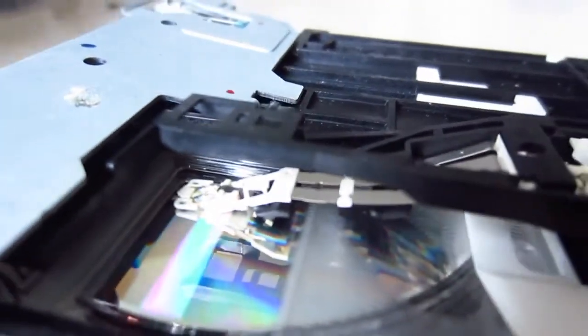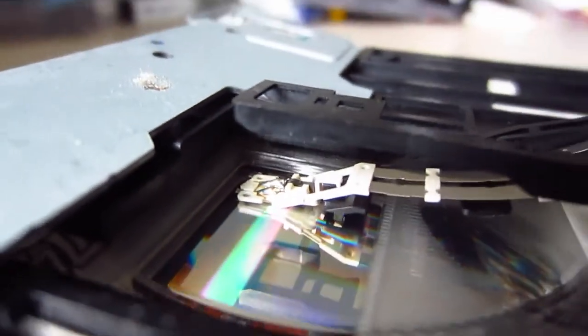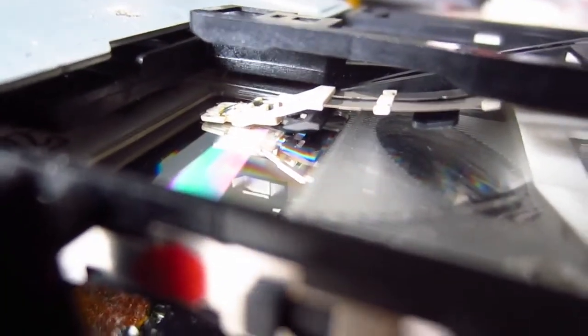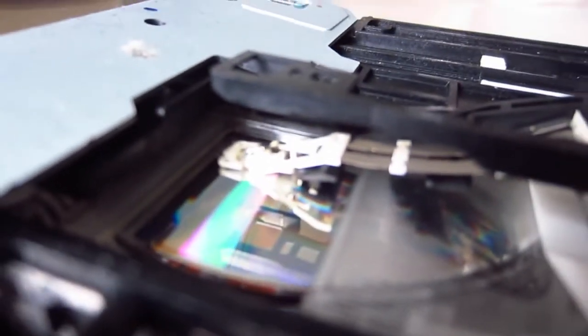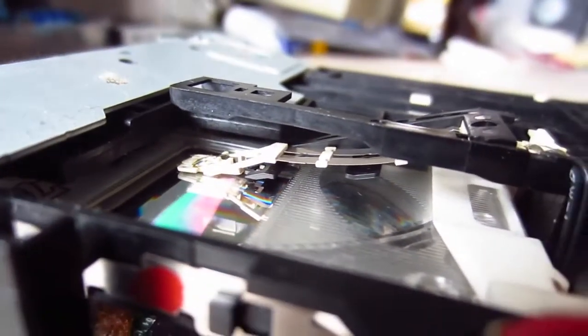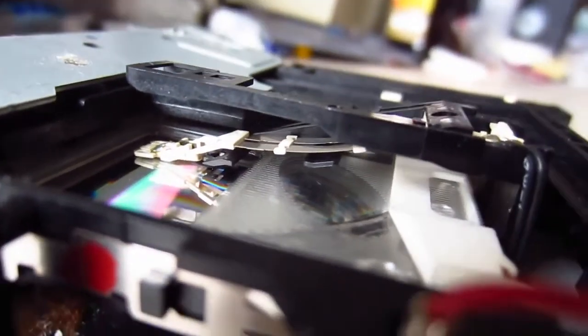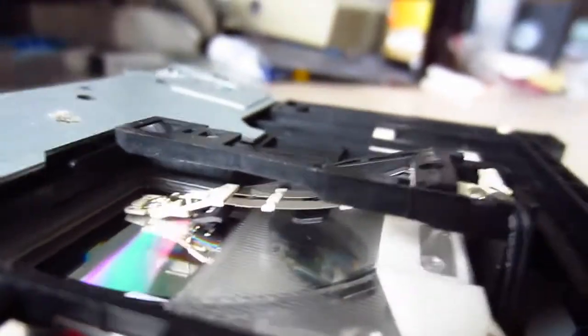If not, I'm going to use some photos that I took earlier. But yeah, you can see it doesn't really sit. That's where it can't focus anymore apparently. But yeah, as you can tell, it doesn't sit directly onto the disc. It's slightly tilted, it's slightly above.